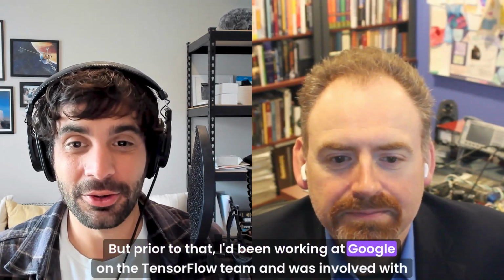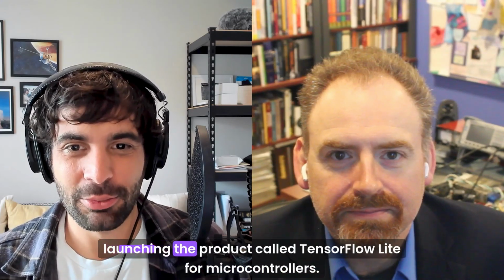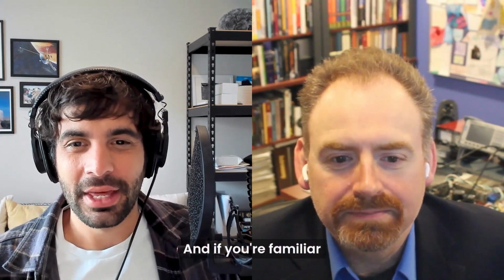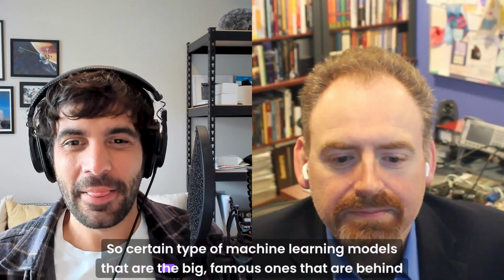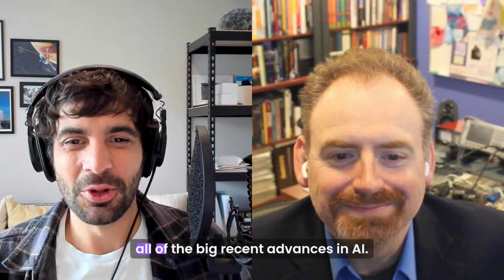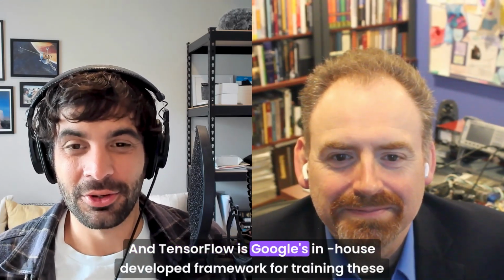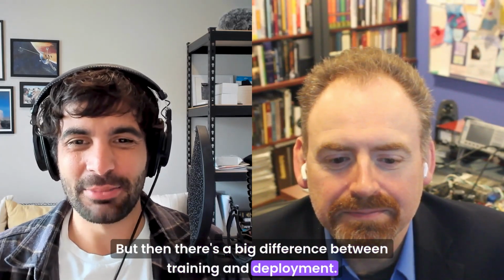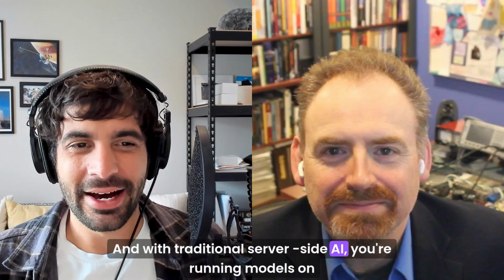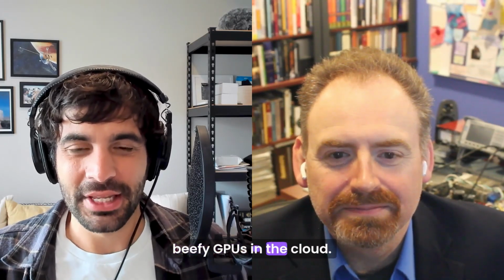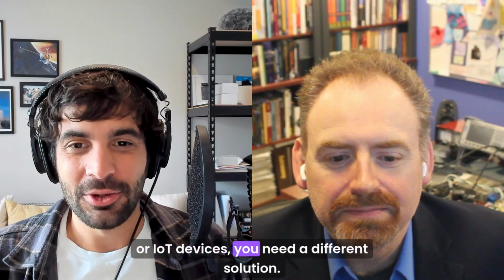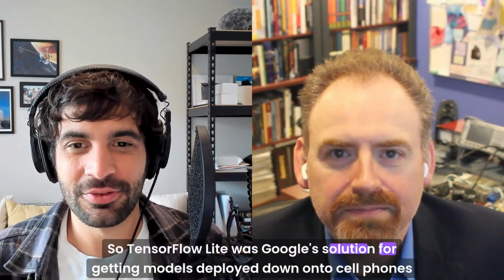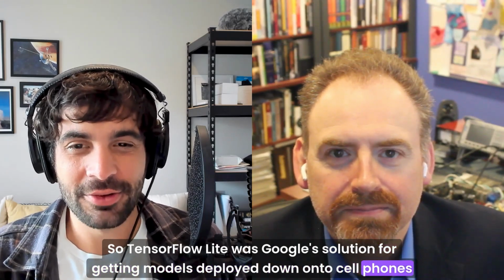But prior to that, I'd been working at Google on the TensorFlow team, and was involved with launching the product called TensorFlow Lite for Microcontrollers. If you're familiar with TensorFlow, it's basically a set of tools for training deep learning models, the certain type of machine learning models behind all of the big recent advances in AI. TensorFlow is Google's in-house developed framework for training these models. But there's a big difference between training and deployment. With traditional server-side AI, you're running models on big, beefy GPUs in the cloud. But if you're thinking about deploying to other places like cell phones or IoT devices, you need a different solution. So TensorFlow Lite was Google's solution for getting models deployed down onto cell phones and embedded Linux type targets.